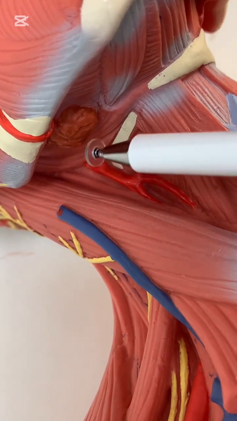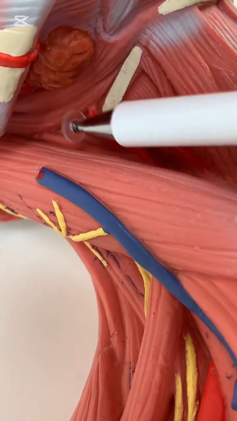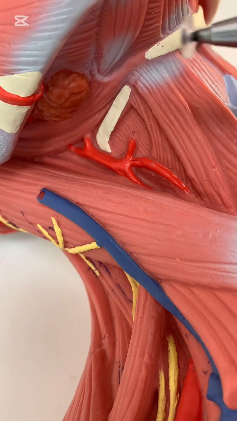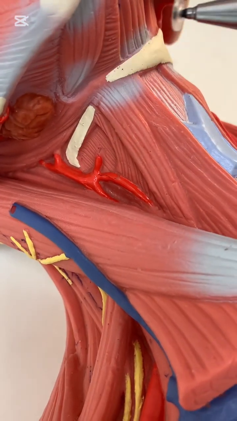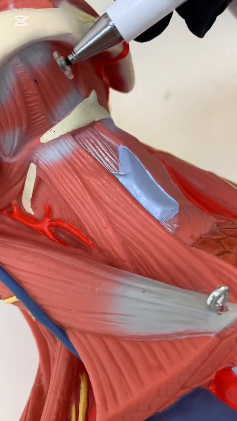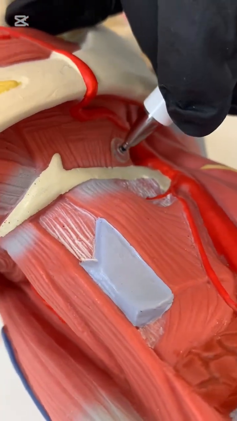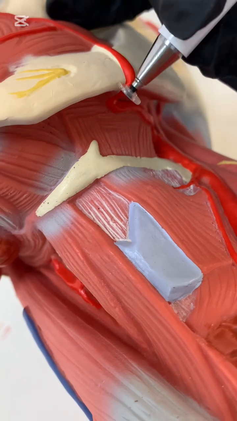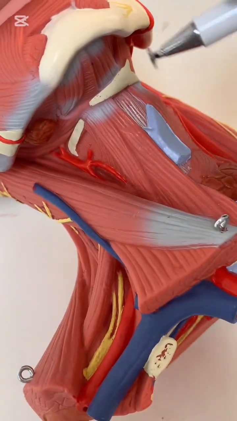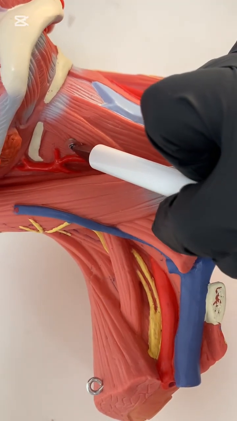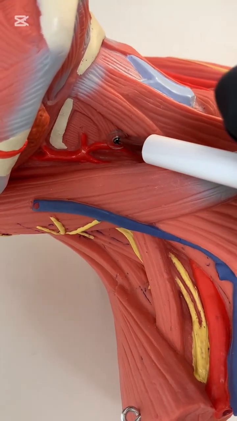In addition, there is the stylohyoid muscle. This is the posterior belly of the digastric. Then the mylohyoid muscle and the geniohyoid muscle. This is the geniohyoid. And here is the hyoglossus muscle. As for the infrahyoid muscles, we have the thyrohyoid muscle.